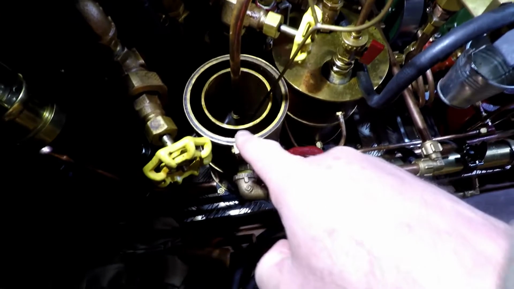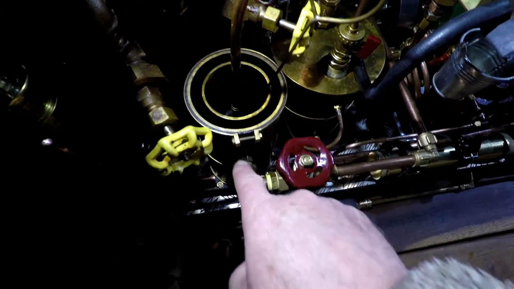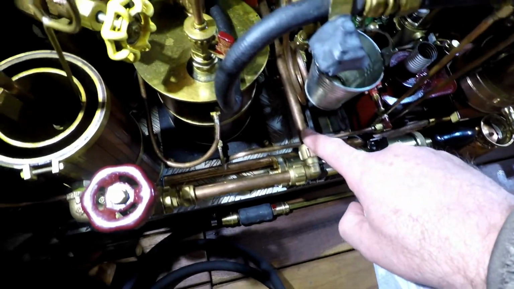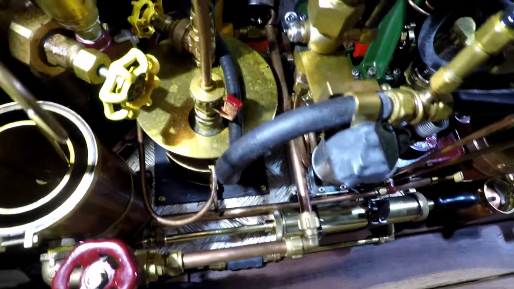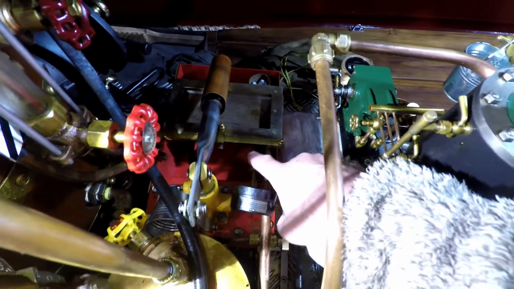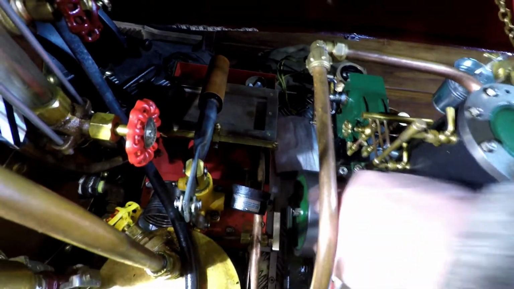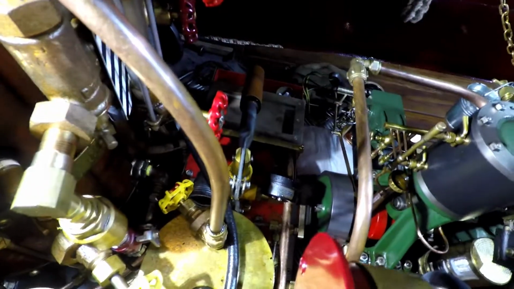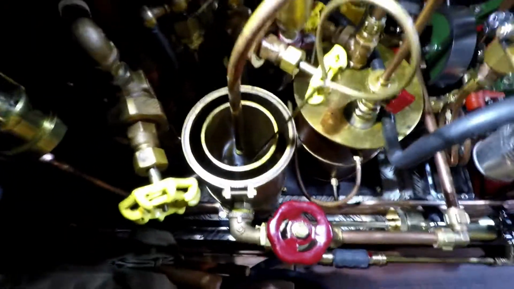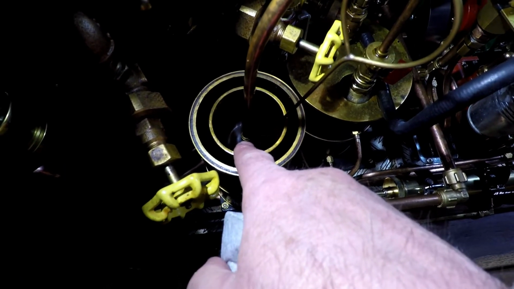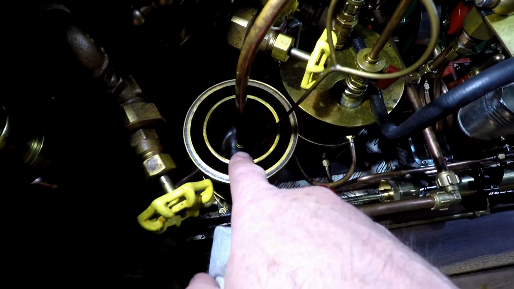The condensed water in the outer cylinder leaves via this tubing, this filter container, and goes back into the hotwell. And there, in the hotwell, it is then finally pumped into the boiler. But how is this oil-contaminated condensed water purified?